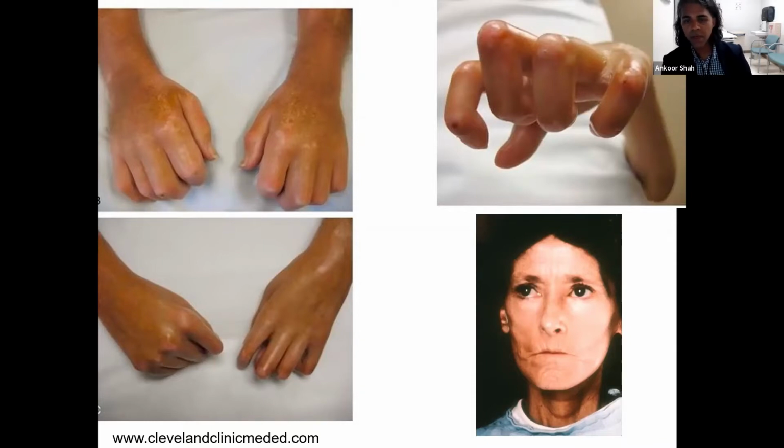Commonly seen in patients, particularly with limited disease, is what's called a scleroderma facies, where they have almost what's described as a purse string appearance around their lips. And this is notable in the classic picture of scleroderma facies seen at the bottom right of this slide.